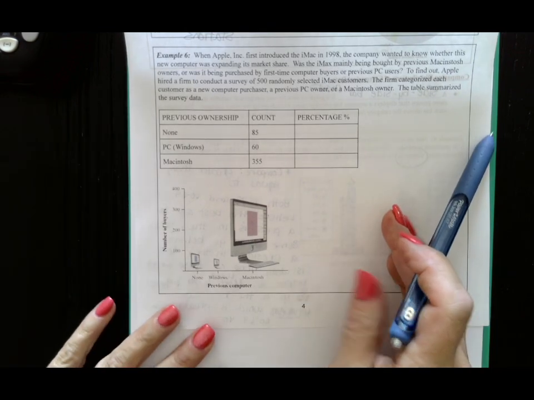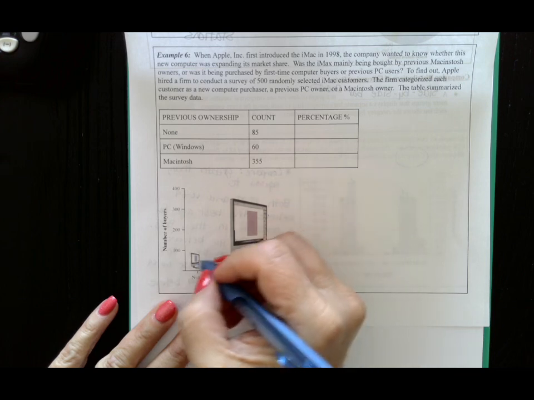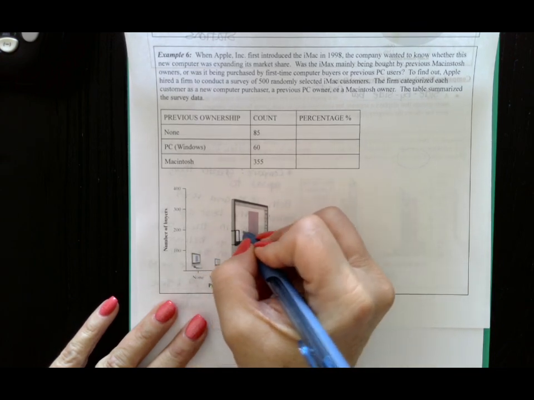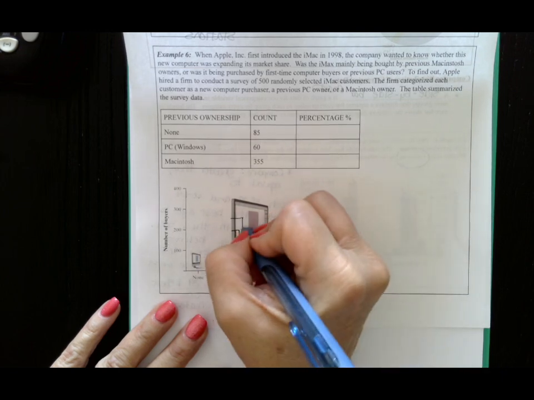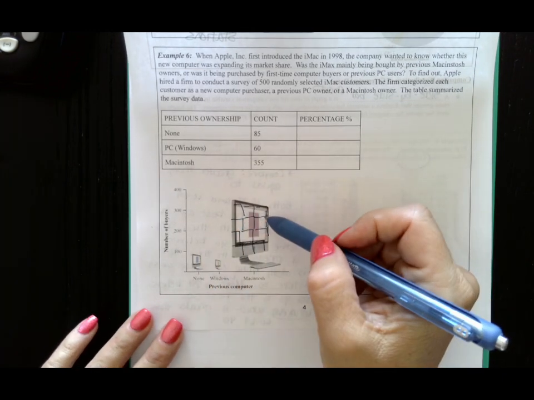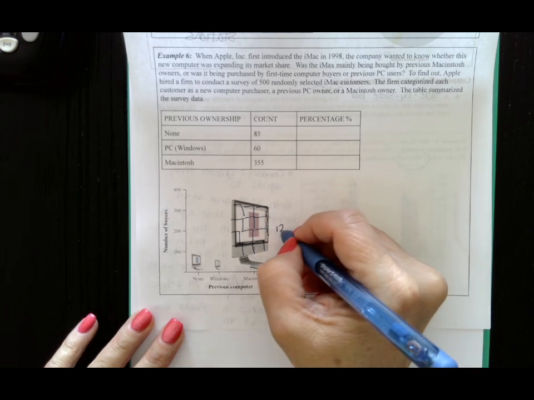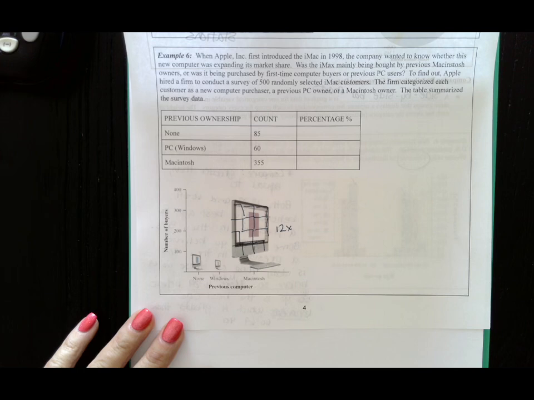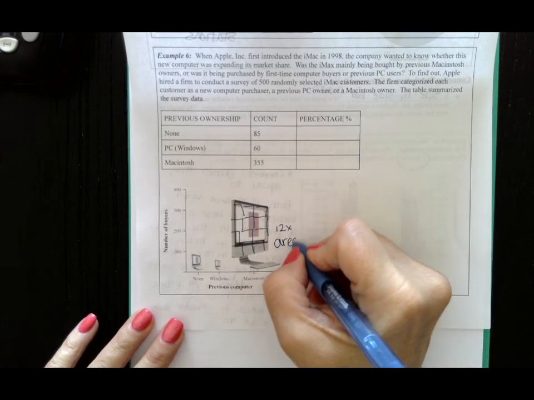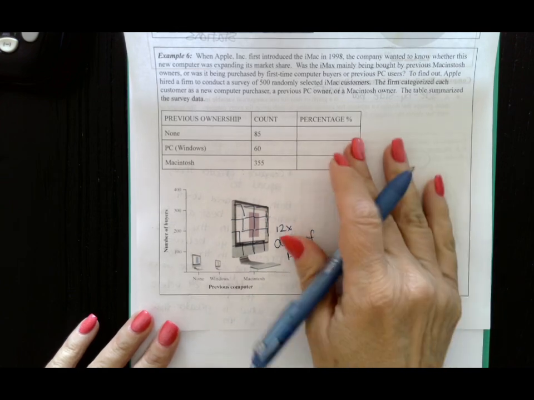So when we look at this, if you look at just this none bar right here and you look at the size of that, and of course I'm just roughly sketching, this would show that would be 3, 6, 9, at least 12 times bigger, right? Because what you do when you look at a pictogram is you look at the area of the picture. So let's see if this data makes sense.